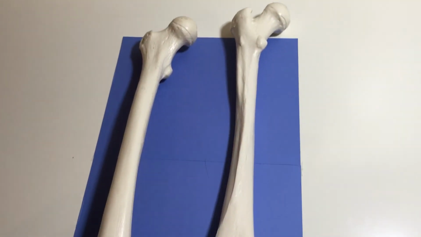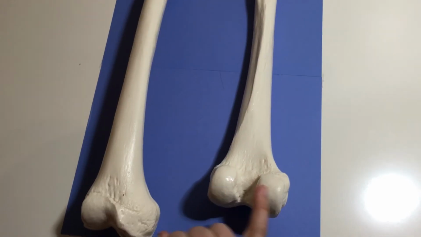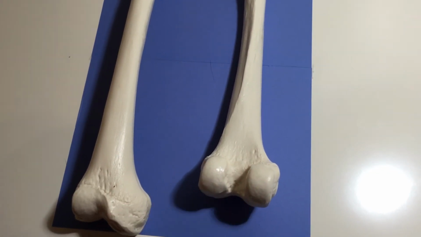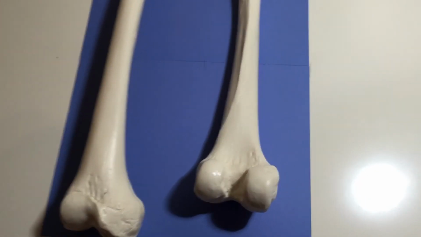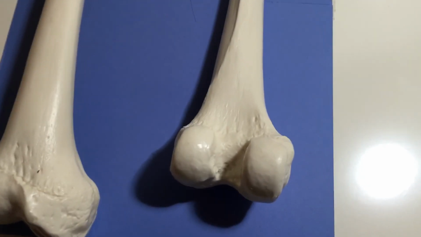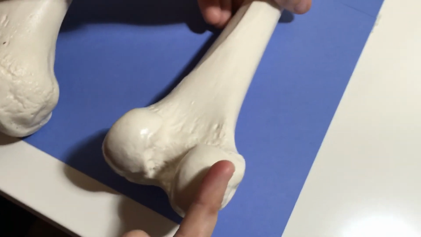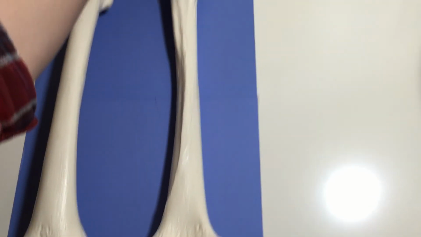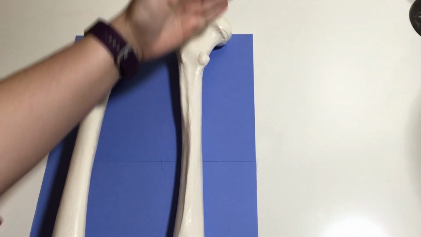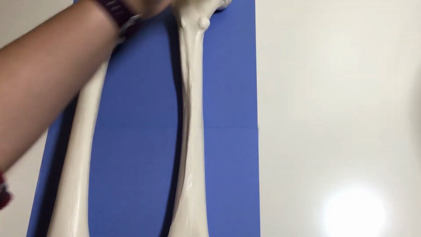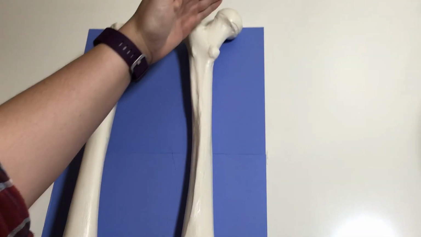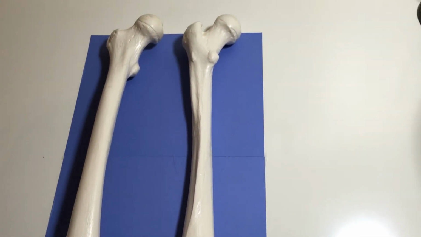Down at the distal region of the bone, I'm going to talk about these condyles again. There's an easy way to very quickly tell which one is medial and which one is lateral. If the condyle is in line with the head, it has to be medial because the head goes into the body and attaches with the acetabulum of the os coxae.